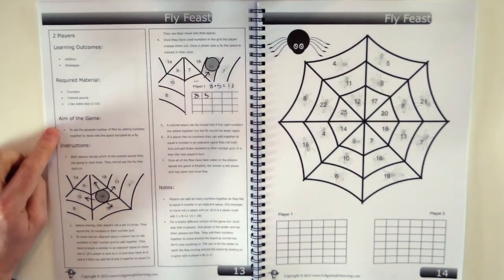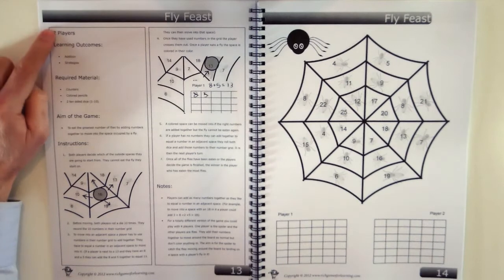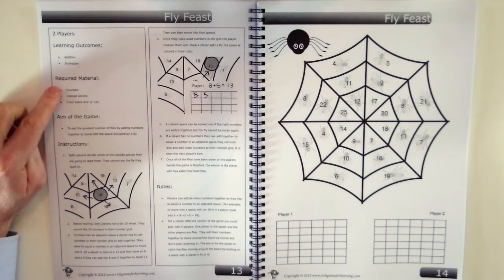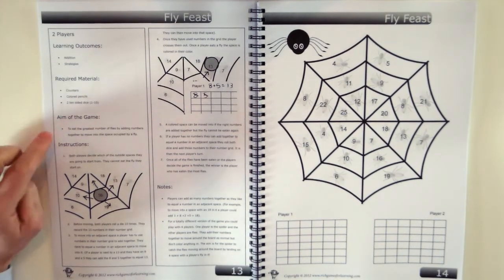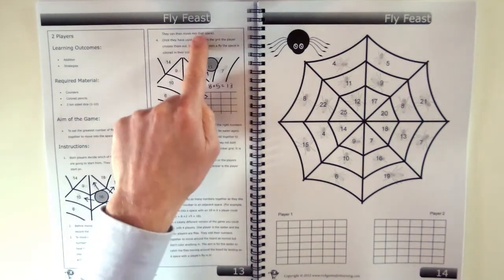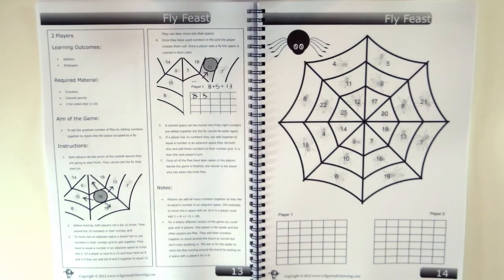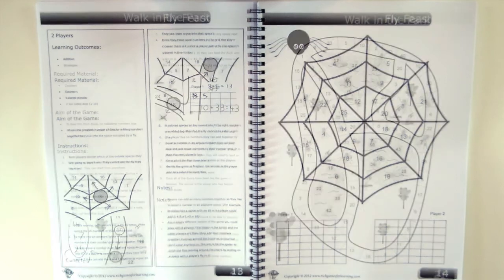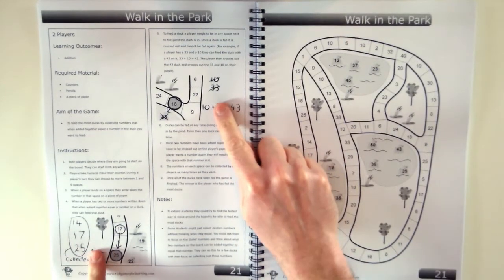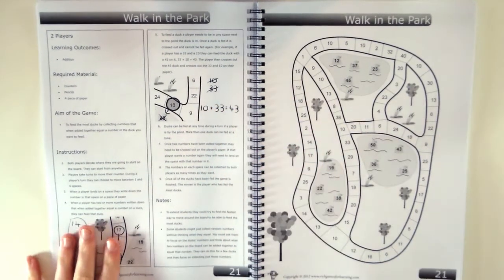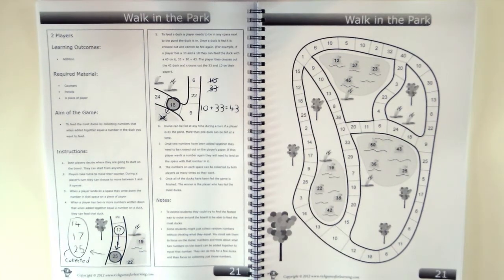All the games have an instruction page, how many players, the learning outcomes, required material, and the aim of the game. Now the instructions I've tried to keep as short and concise as possible, but still make them really clear to understand. And there's also a notes section which has a few extra ideas on how you'd like to implement those ideas in the game. I've also included diagrams that correspond with the instructions to make them a bit more easy to understand.